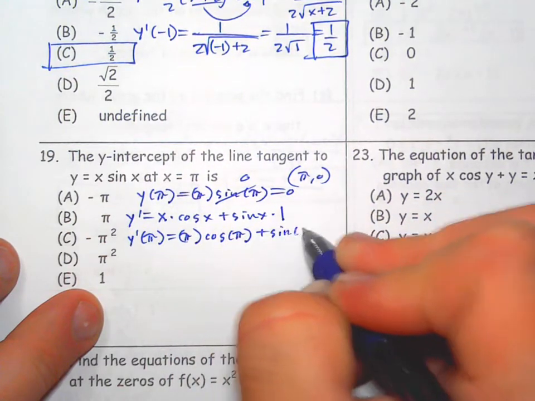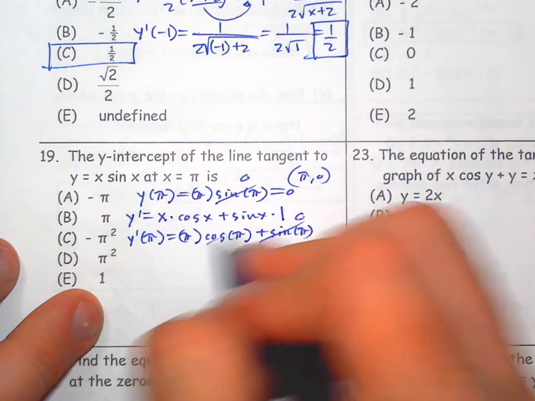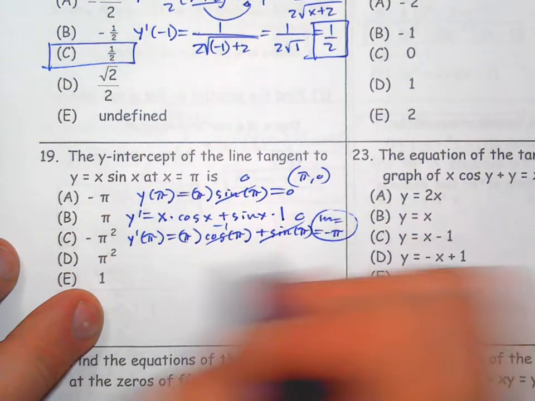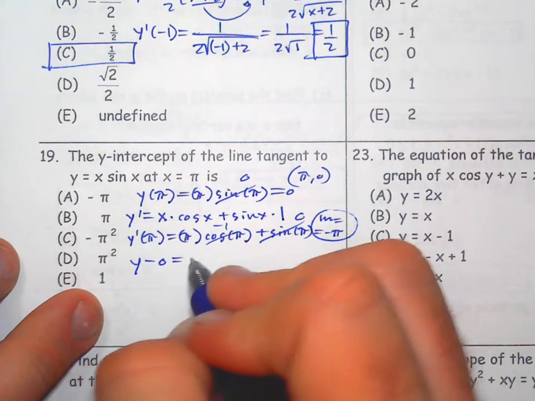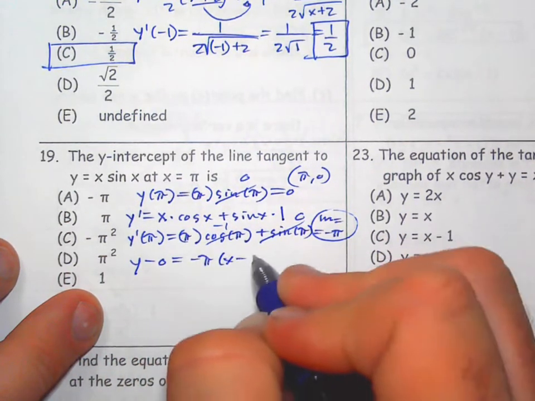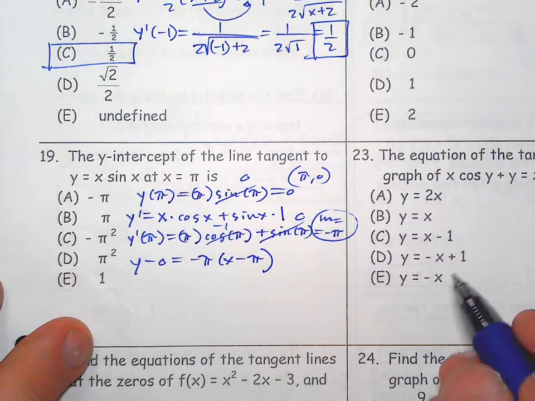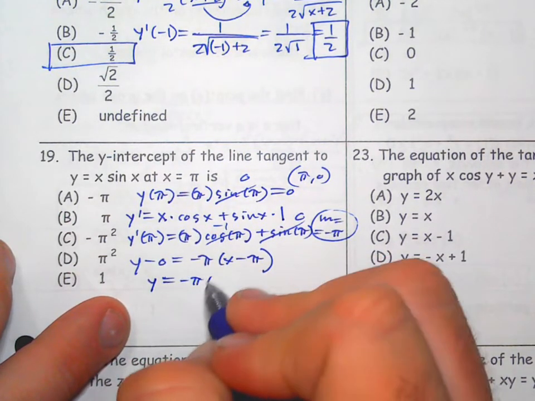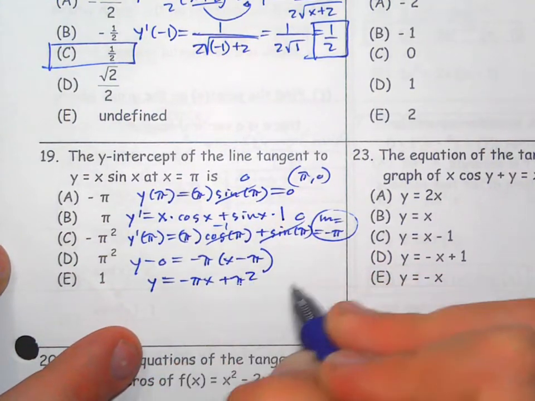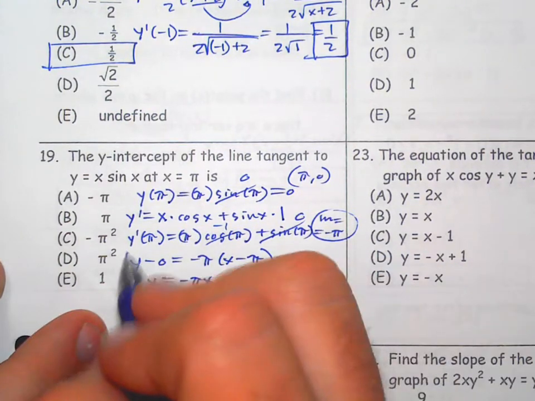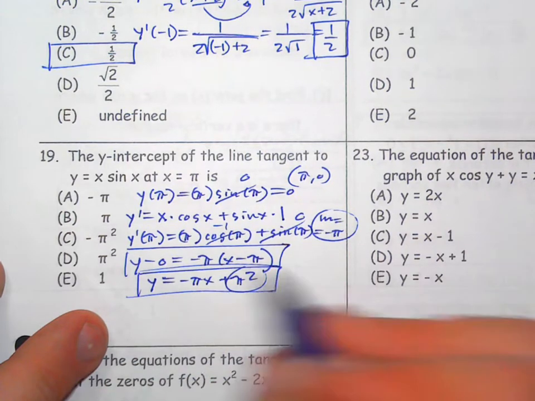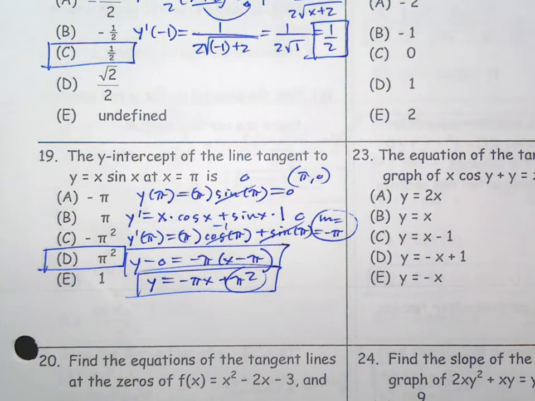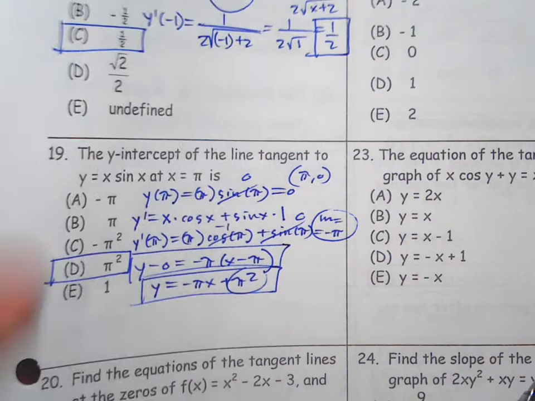And sine of pi is 0. Cosine of pi is -1, so it's going to be negative pi. That's your slope. So we're going to do y minus 0 equals negative pi times x minus pi. And so the equation of the line is negative pi x plus pi squared. And they said, what's the y-intercept? Well, this is slope-intercept form, which is handy for finding the y-intercept, and it is pi squared.